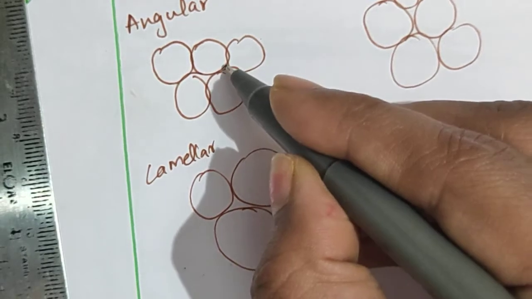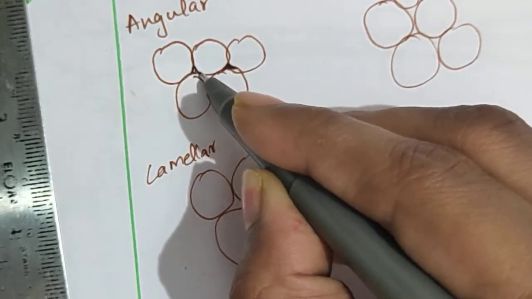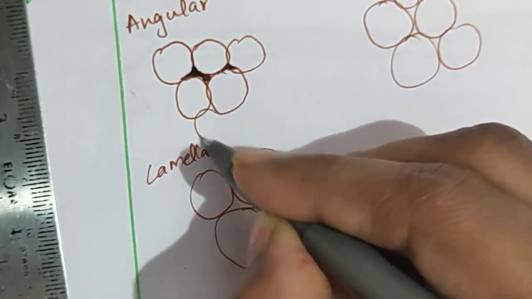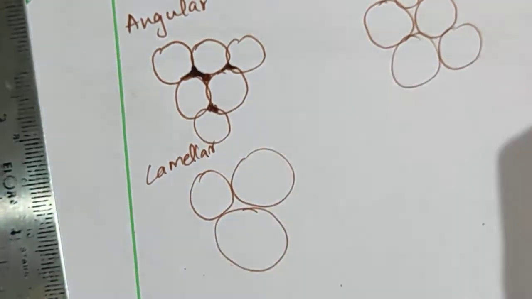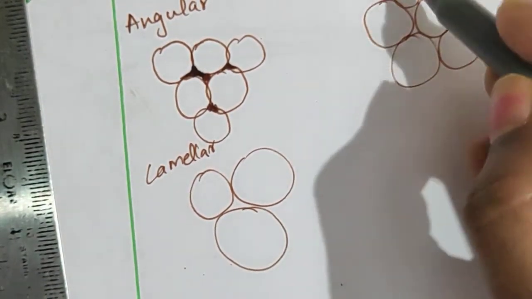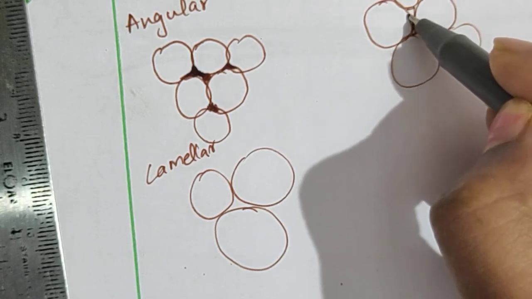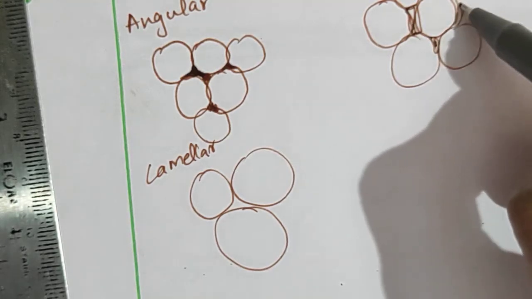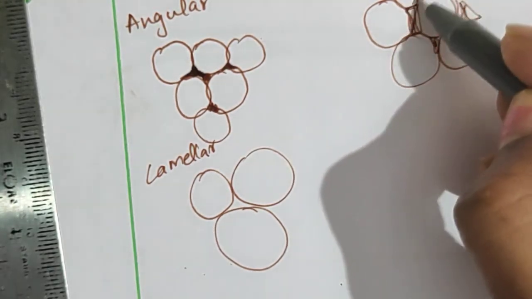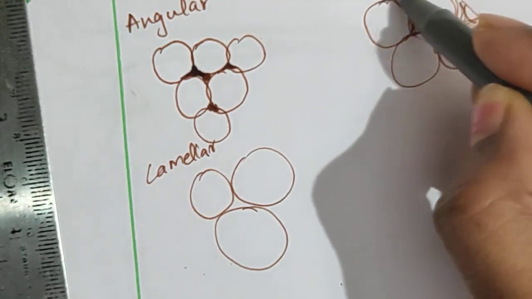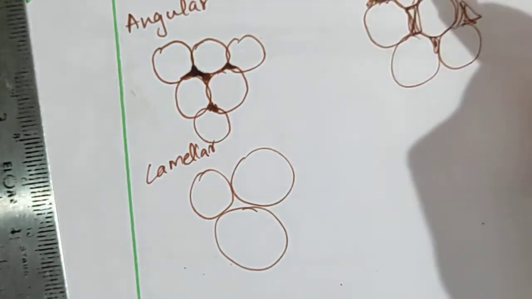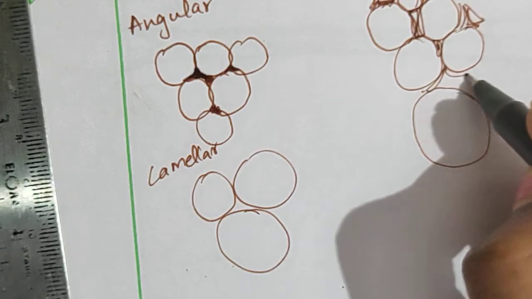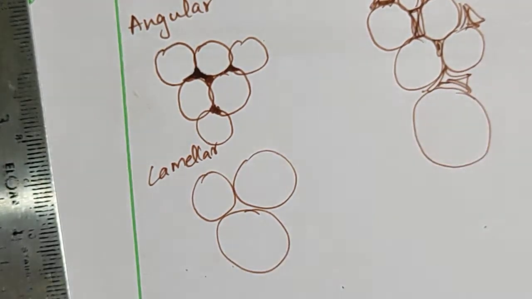In case of angular, what happens? Where the angles are present, there the thickening we can see, not throughout the cell wall. Only where the angles are present can you see the thickening. In case of lacunar, the thickening is distributed around the intercellular spaces. In between the cells there is a kind of space, and in that fashion the thickening can be seen. If this is a cell and here is a space, in this fashion you can see lacunar thickening.